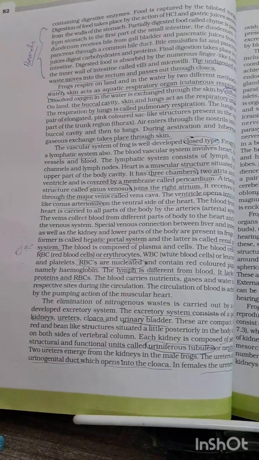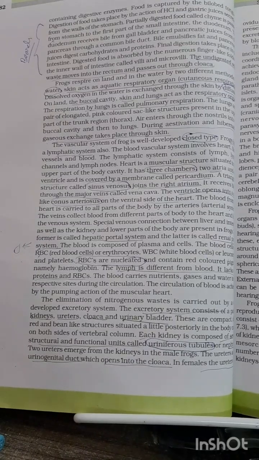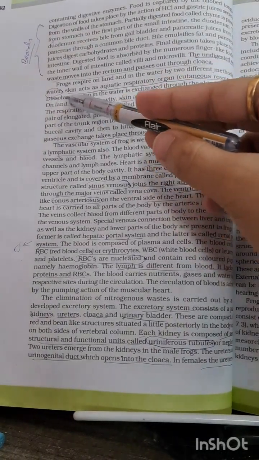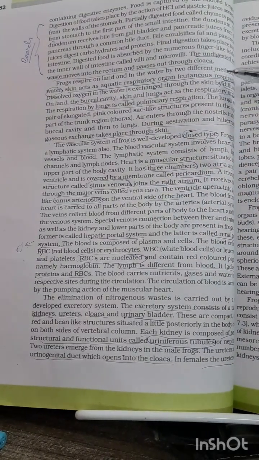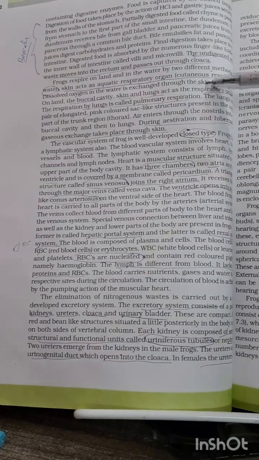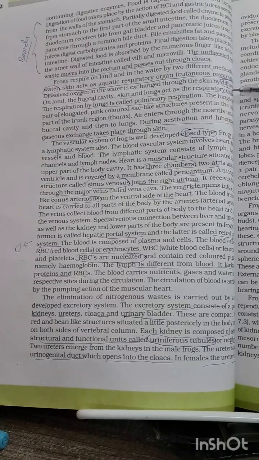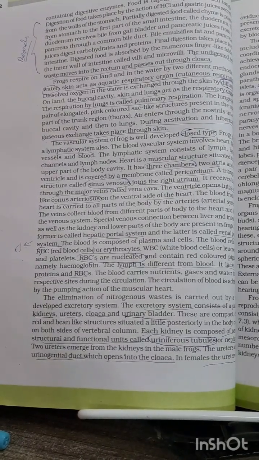Now the frogs respire on land and in water by two different methods, as I have told you earlier in the Kingdom Animalia chapter. That is, in water, the skin acts as an aqueous respiratory organ, called cutaneous respiration, and through the skin the process is called diffusion. You have to remember the term diffusion because they have asked previously by which method frogs respire through skin, that is diffusion.